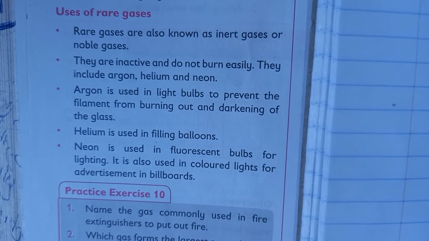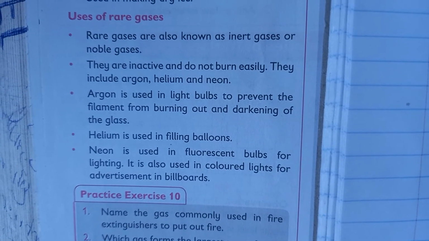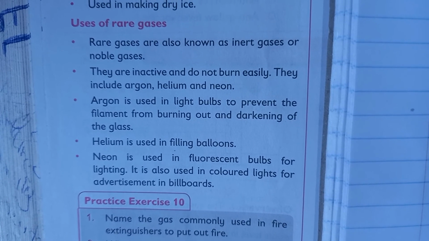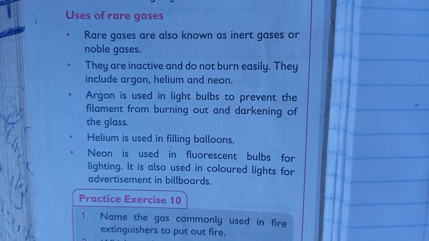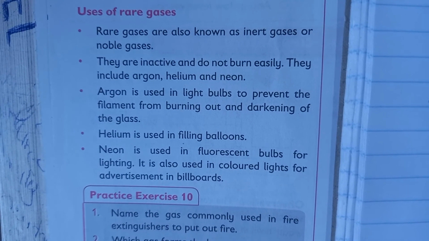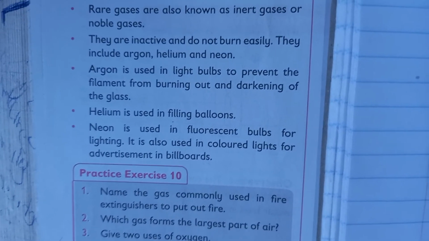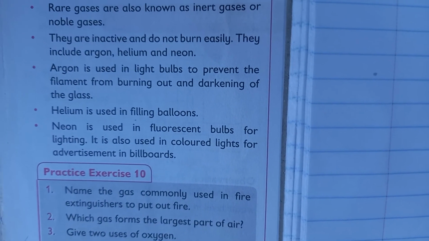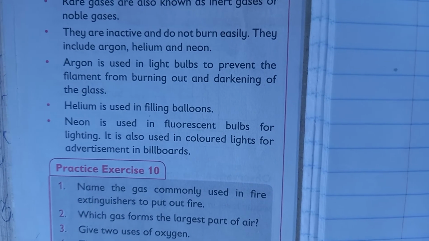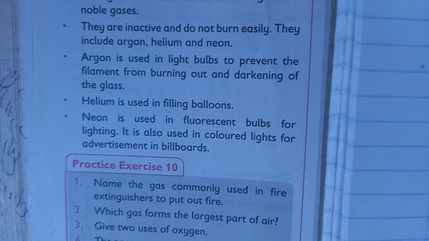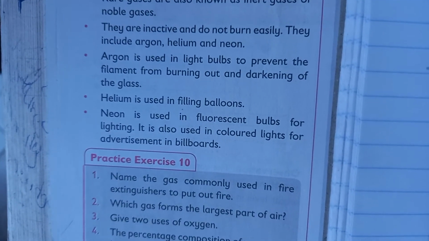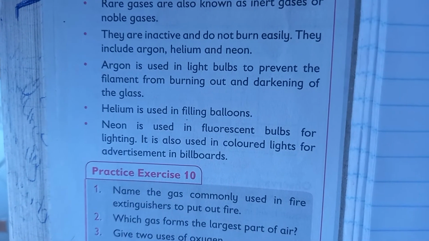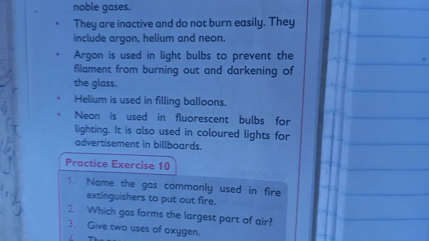Most of these gases are used in making electric bulbs. Argon is used in light bulbs to prevent the filament from burning out and darkening of the glass. Helium is used in filling balloons. Neon is used in fluorescent tubes for lighting. It is also used in colored lights for advertisement in billboards. So the main function of the layer gases or inert gases is that they are used in making electric bulbs.